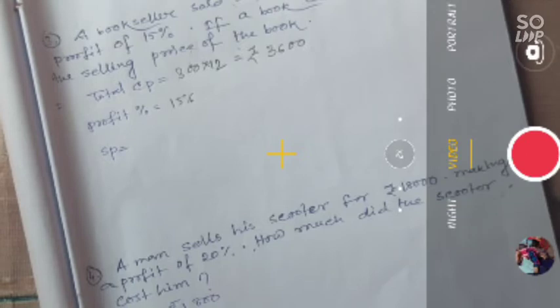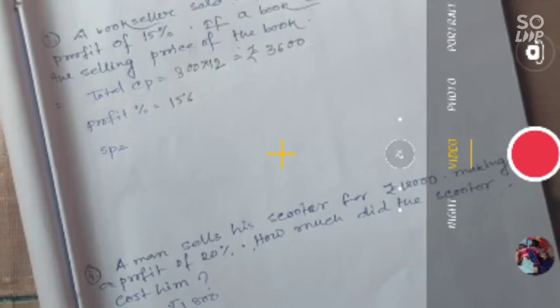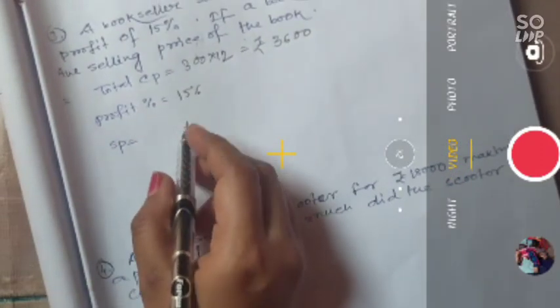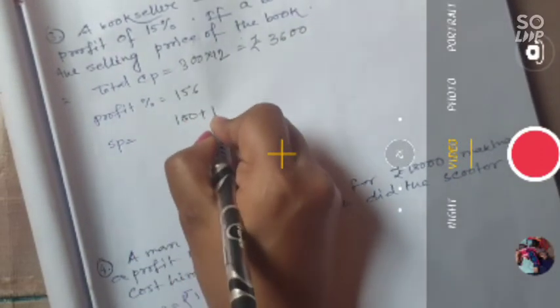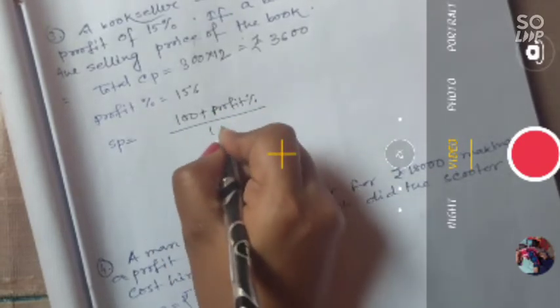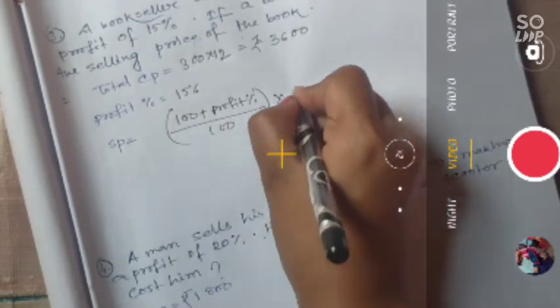Except Vipasha, who can tell me? Tell me your name. Samiha. Samiha, tell me. 100 plus profit percent by 100 into CP.